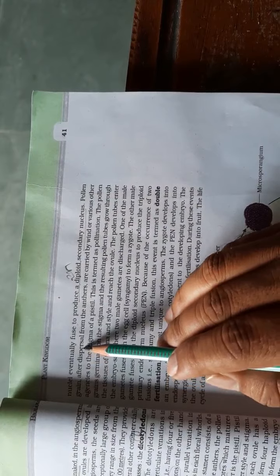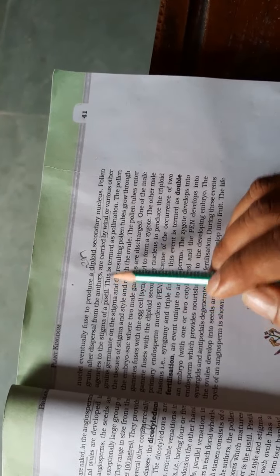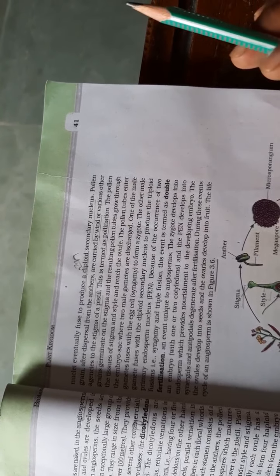Pollen grains, after being dispersed from the anthers, are carried by wind or various other agencies to the stigma of a pistil. This is the wind. On the upper layer of the flower the pollen grain is located. The wind continues from this flower, because the pollen grain is in the lowest layer. This is also known as the stigma, anther, style, and ovary. This is termed the process of pollination.